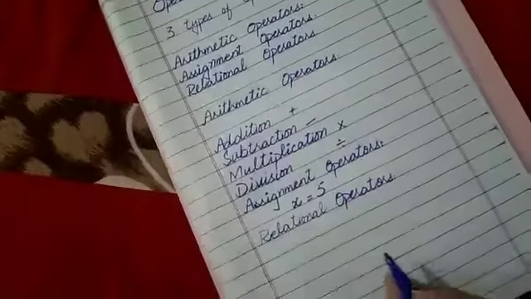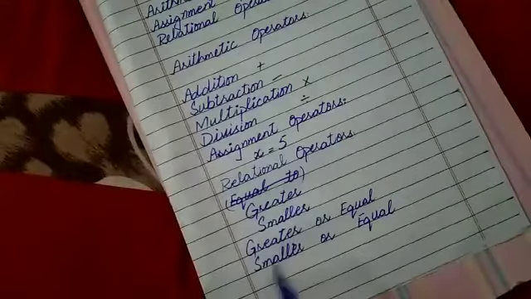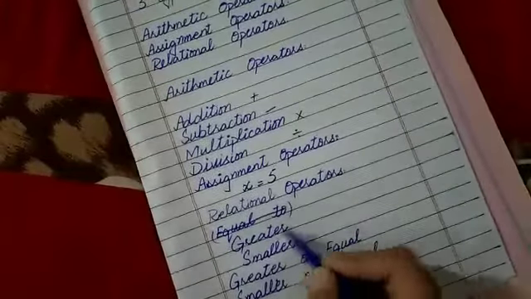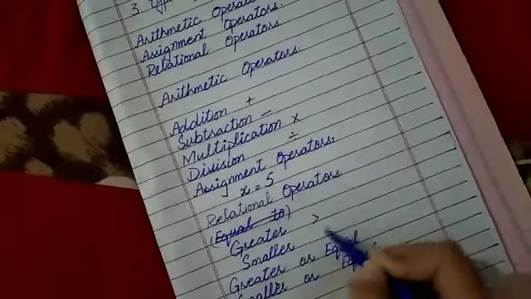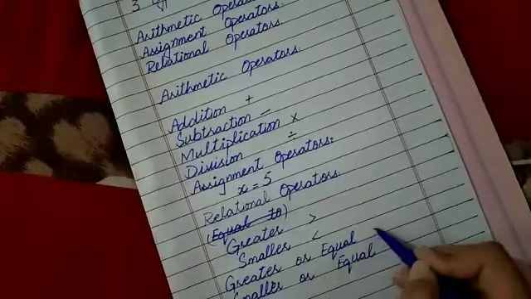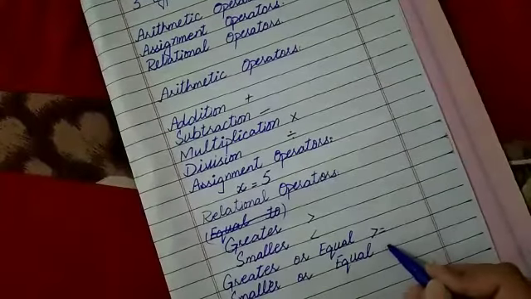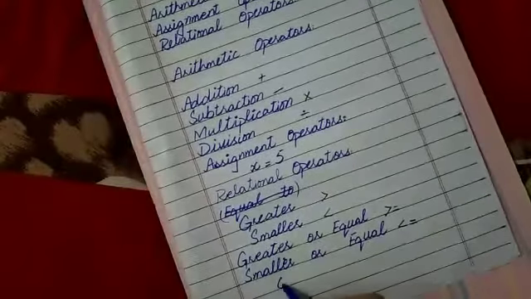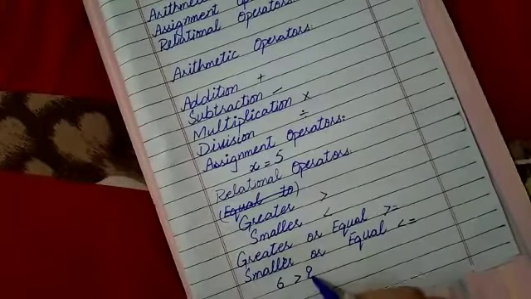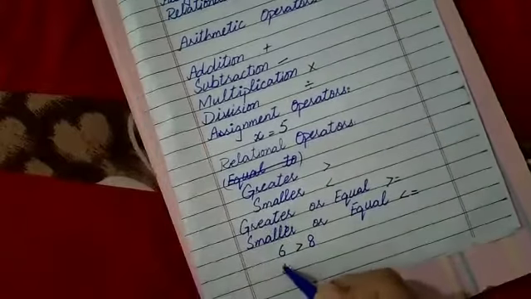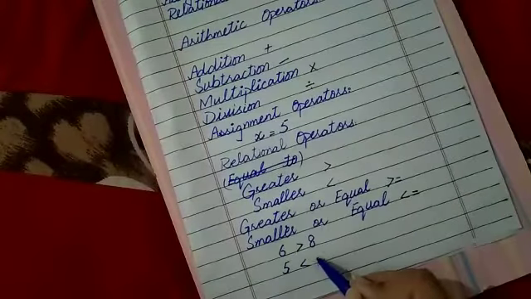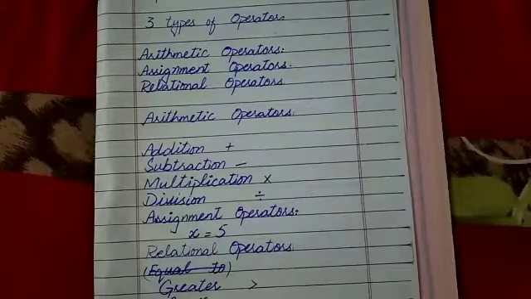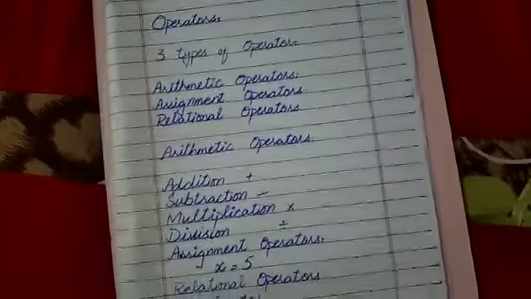And next are relational operators. Relational operators are used for checking whether values are greater, smaller, greater or equal, smaller or equal. For example, 6 greater than 8, 5 is smaller than 10. These are the types of operators.